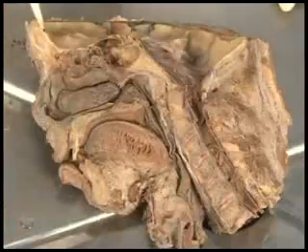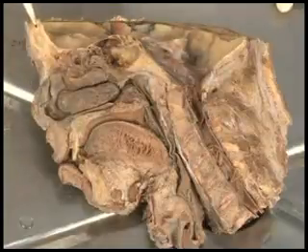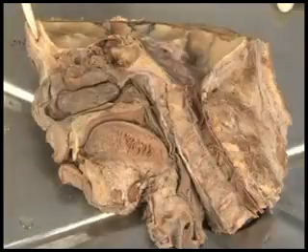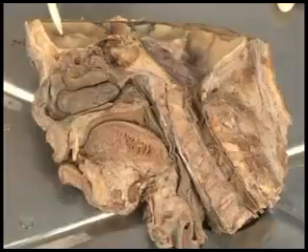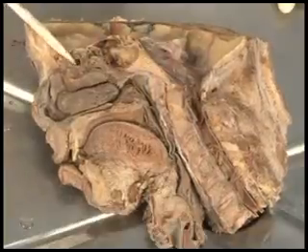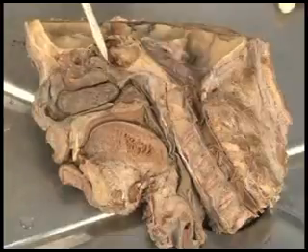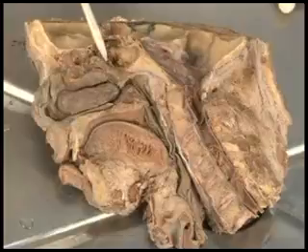Now we come to paranasal air sinuses. In a cut section of the skull, we are able to see the various sinuses. In relation to the frontal bone, this big sinus is the frontal air sinus. In relation to the ethmoid bone, we have the anterior ethmoidal air cells, which are lined by the mucoperiosteum, the middle ethmoidal air cells, and the posterior ethmoidal air cells.